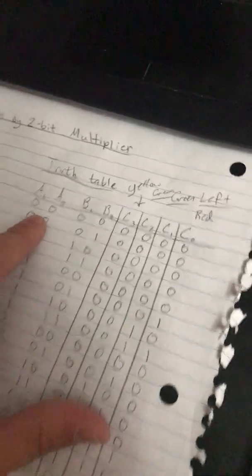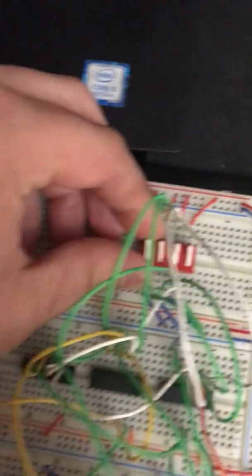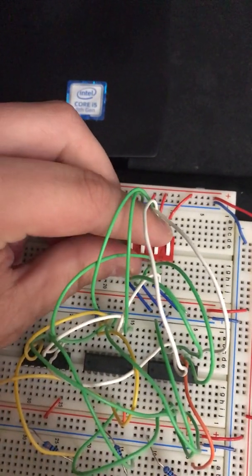Alright, so let's get through this. Hopefully this won't be a fast upload. We'll go right through this table. These are our switches right here. This is A0, B0, A1, B1.